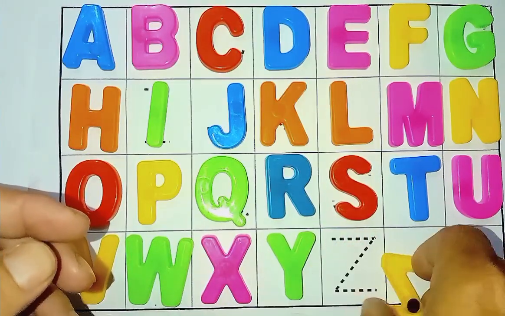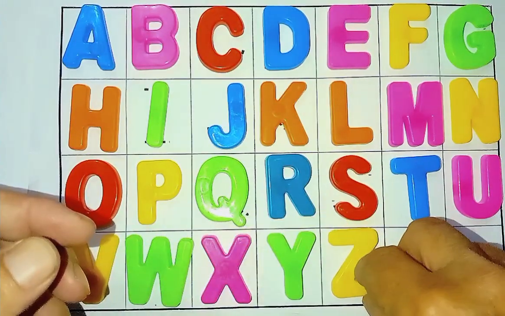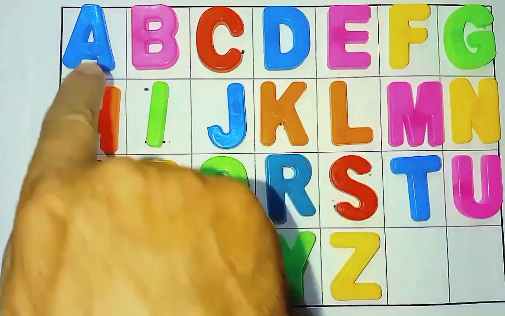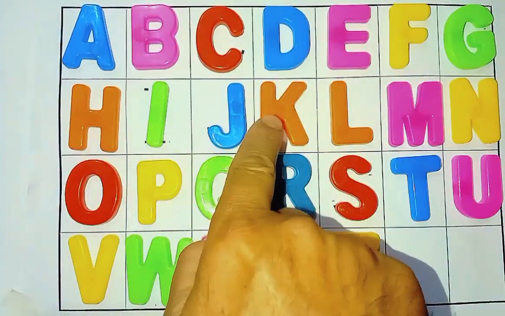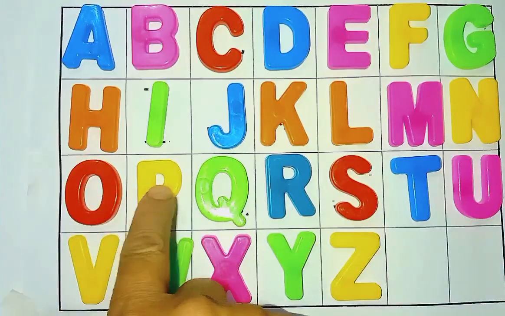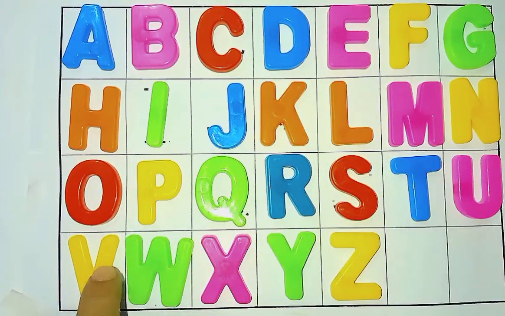Y for yolk, Z for zebra, A B C D E F G H I J K L M N O P Q R S T U V W X Y Z.